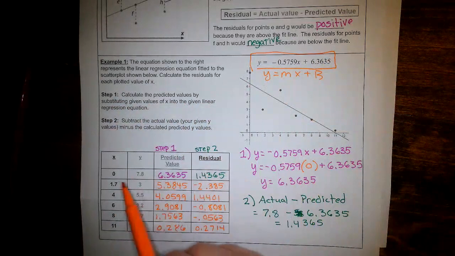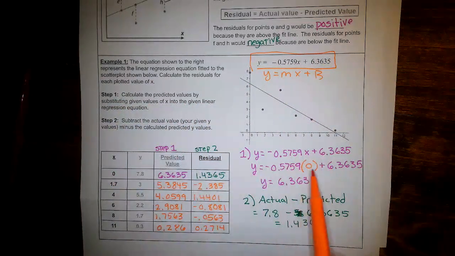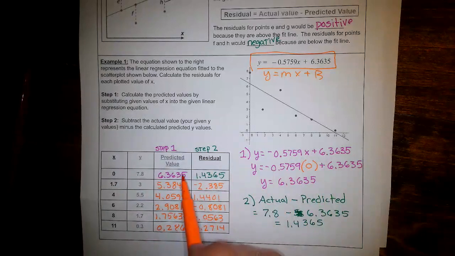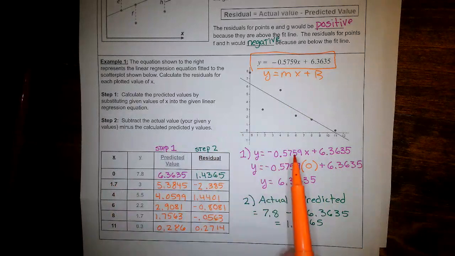I plugged in my value of x, 0. This becomes 0. I add this number and I get this, which is my predicted based on that equation. Then I did that for each one. You're going to plug in 1.7, 4, 6, 8, and 11, do the equation, and get these numbers here.